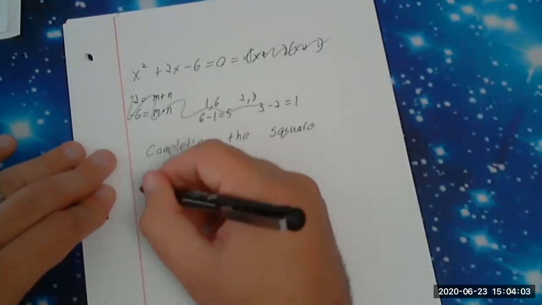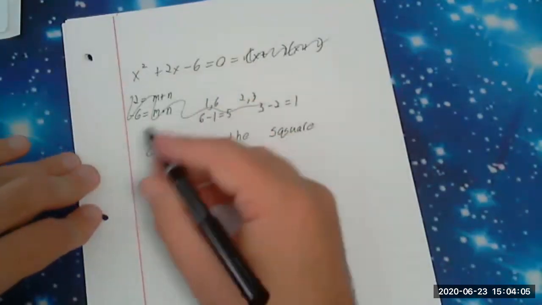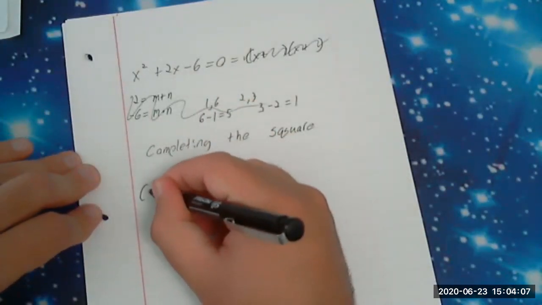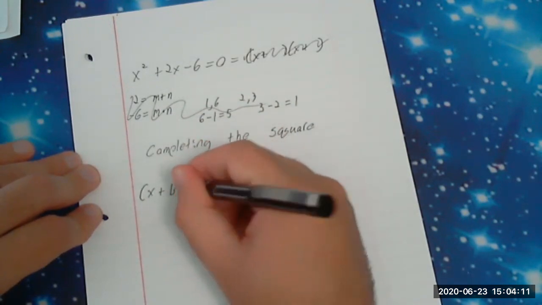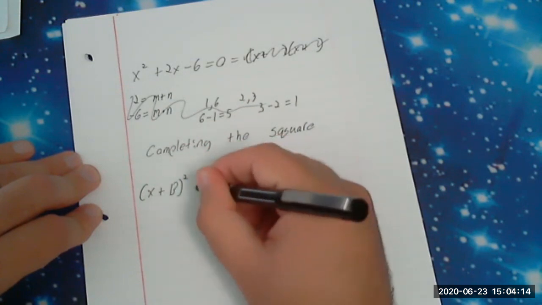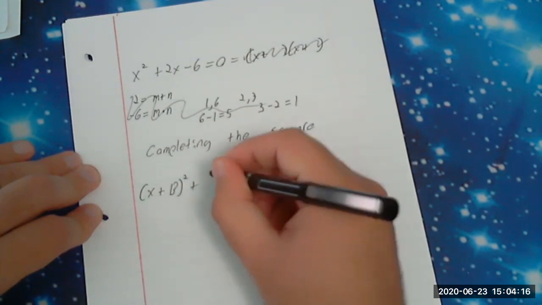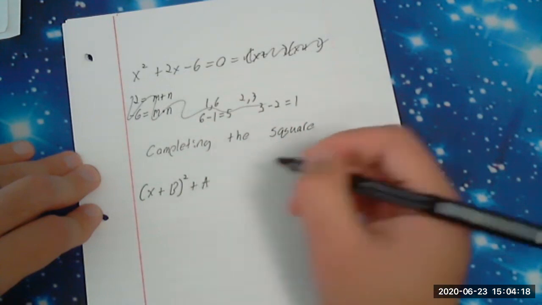We could turn this into something that looks like this. x plus b squared plus some number a.